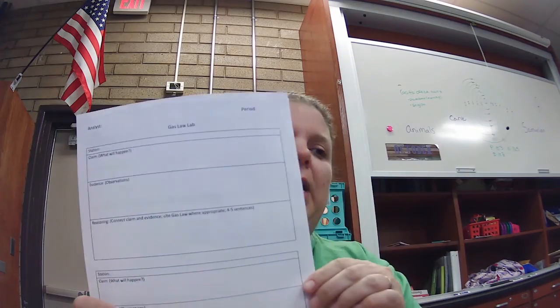And what I would like you to do is answer those questions in the Edpuzzle, but once you answer them, either write them down on paper, or go ahead and type them in your gas lab lab sheet, because this is what will be attached into your notebook, your lab sheet. So you can do 2 things.